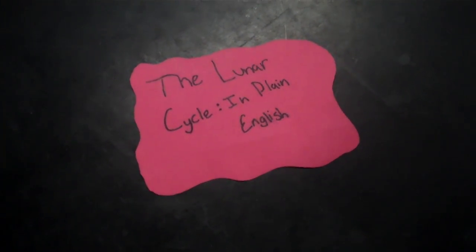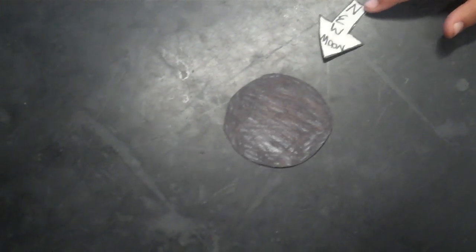The lunar cycle in plain English. The lunar cycle is 8 phases of the moon that happens about every 30 days. The first phase is the new moon. The new moon is when the sun hits the moon in a certain way, causing it to appear as if there is no moon in the sky.